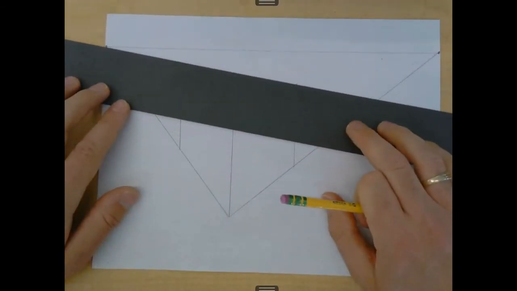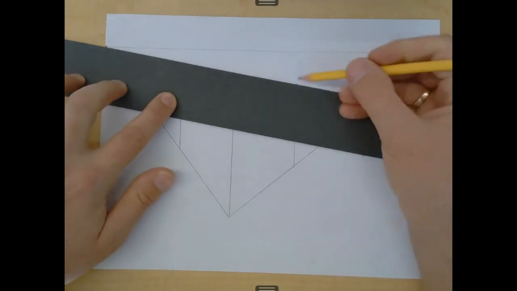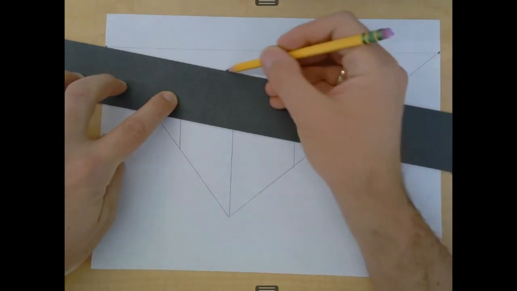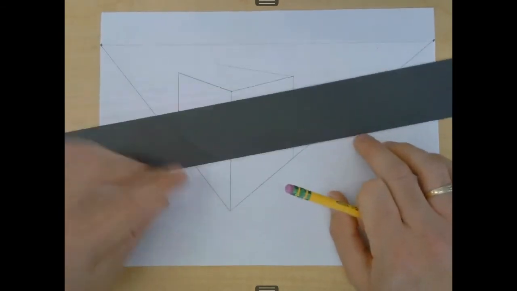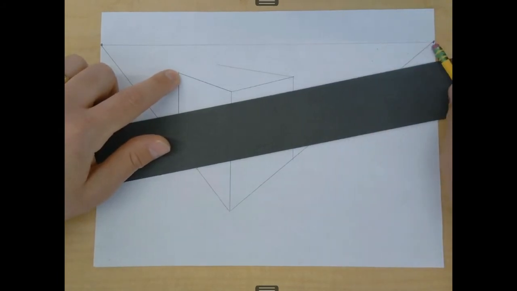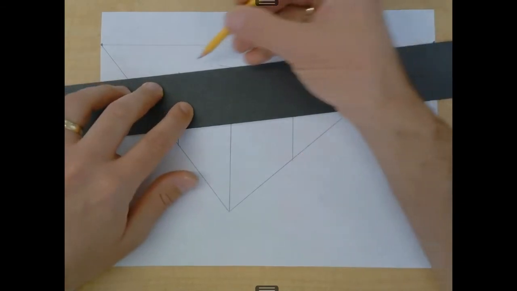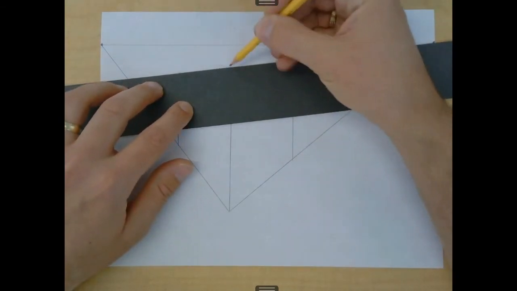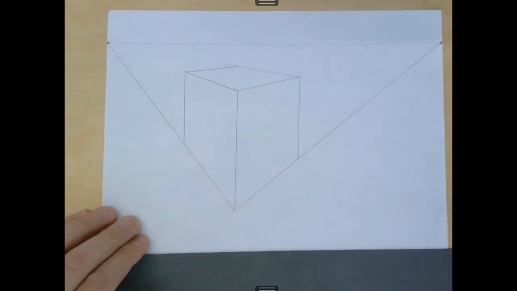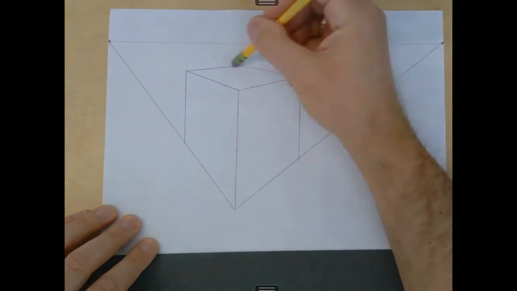I'm going to draw this line pretty light because I don't actually know how far it needs to go yet. I'm going to go kind of right there. So now I'm going to go from this left over to the right vanishing point. And those 2 lines should cross over each other right there. So I'm going to stop right there. Okay, so that's the top of that building. I can erase that a little bit.